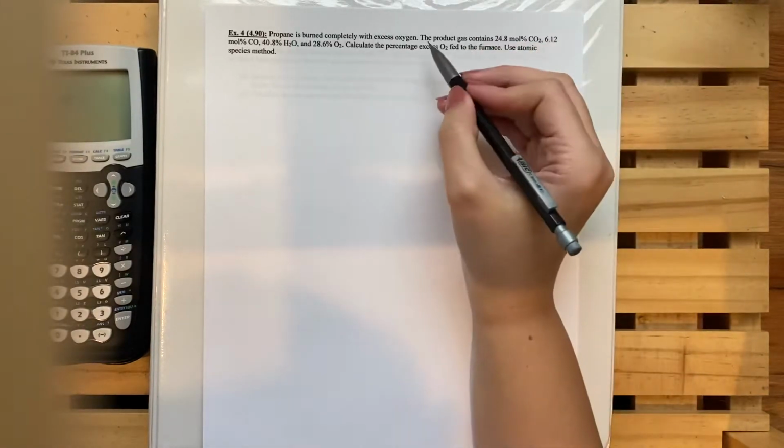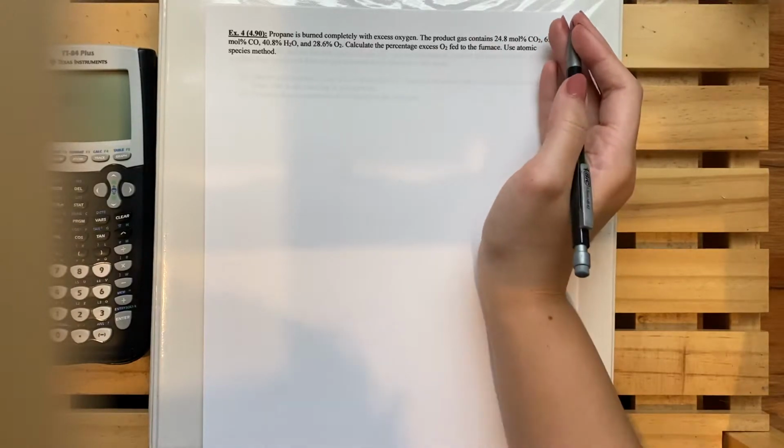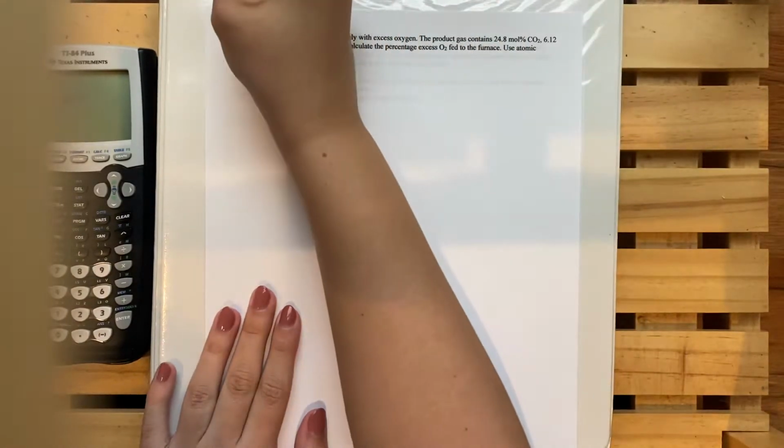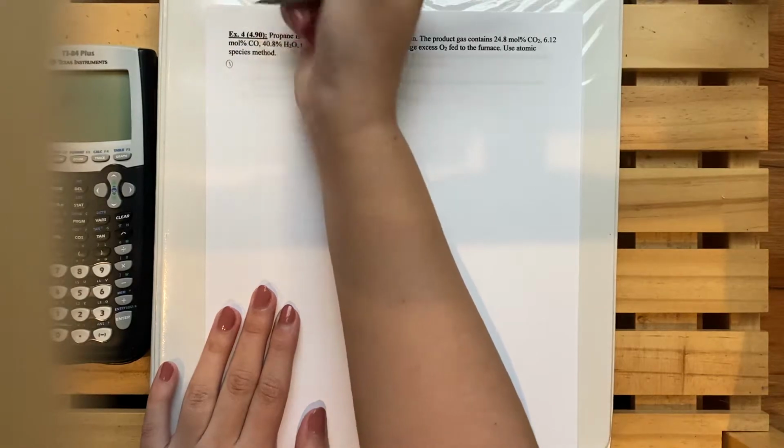Okay, so in this problem, we are given that propane is burned completely with excess oxygen, and we have the product gas composition, and we are asked to calculate the percent excess O2 fed to the furnace. And we're using the atomic species method to do this.